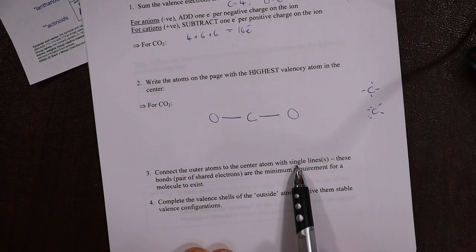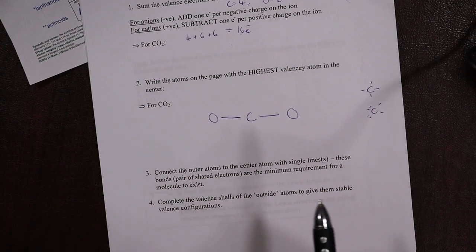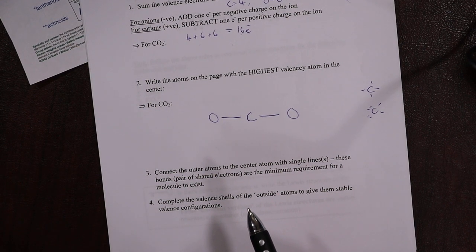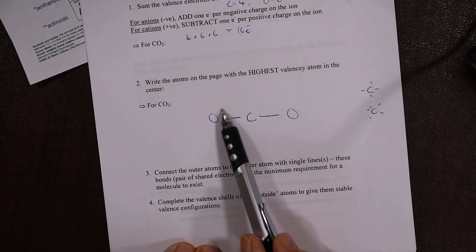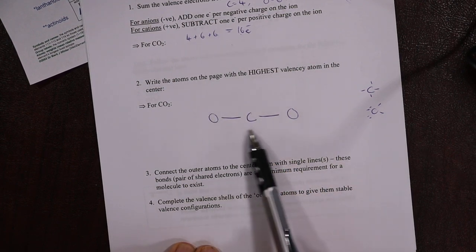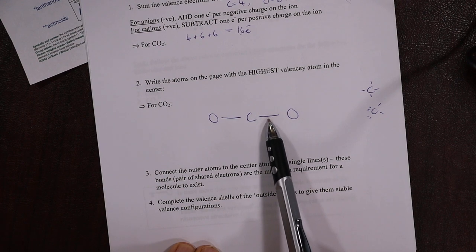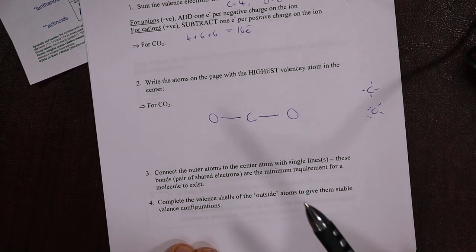Connect the outer atoms to the center with a single line, which is a shared pair of electrons, right? All right, empirical rule, we just follow the rules. It works at the end, okay? So now we've got this framework. We have to sprinkle 16 electrons over this framework. We've already put in 2, which is a shared pair, and 2, which is a pair. So we put 4 in, we've got 12 to go if you like, okay?